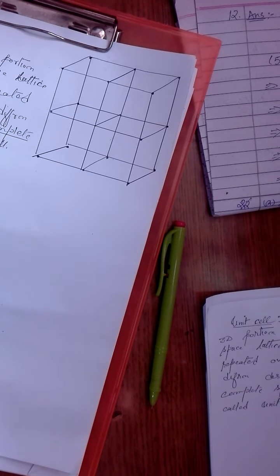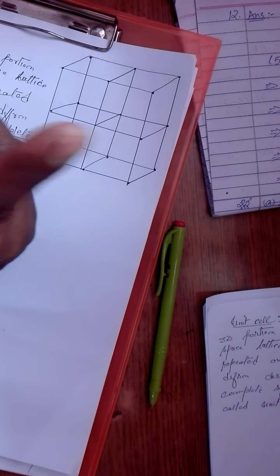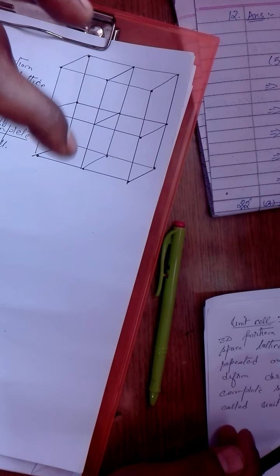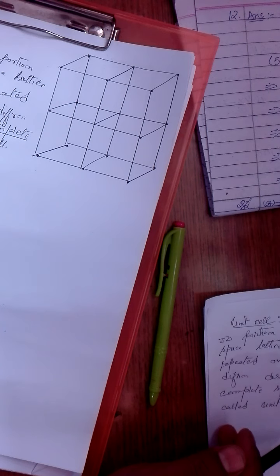I'm not here to explain or to draw this cube for you. I am here to explain what a unit cell is. Now observe, listen carefully. I just told you the arrangement of the constituent particles in three-dimensional space is called a space lattice. Now when we join all the constituent particles by a straight line, as you've seen here, it gives us the geometry of a crystal lattice or the geometry of a space lattice.